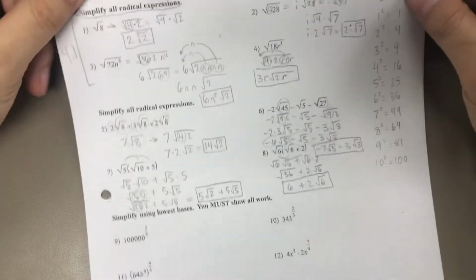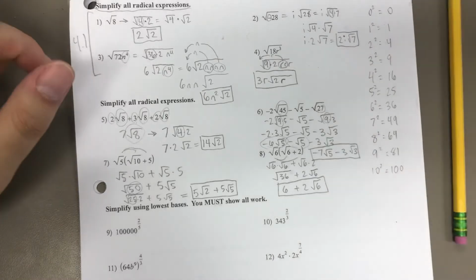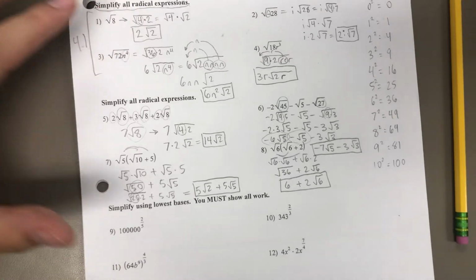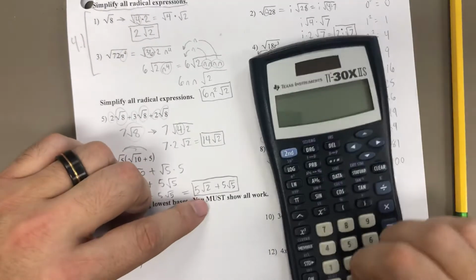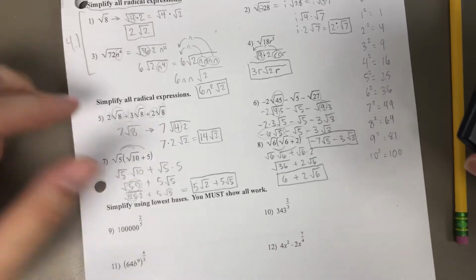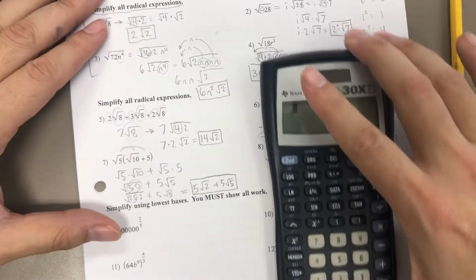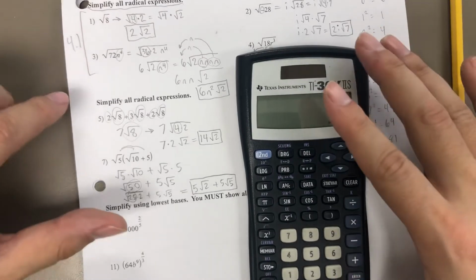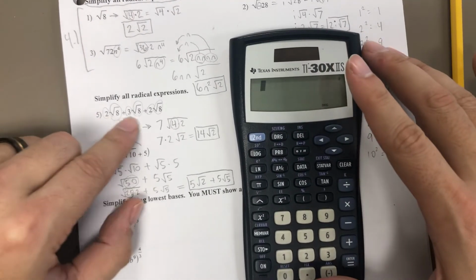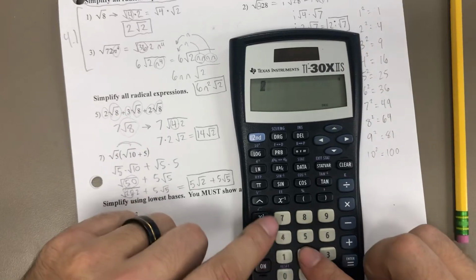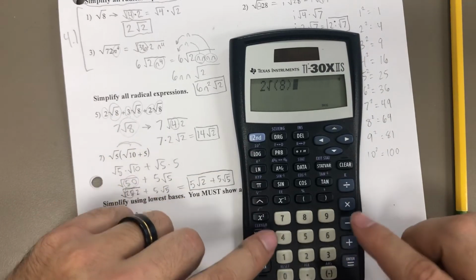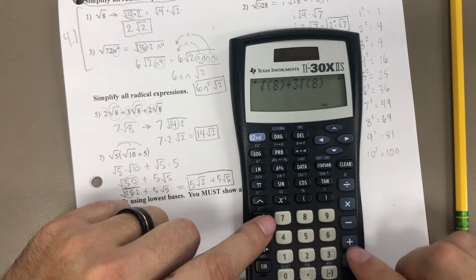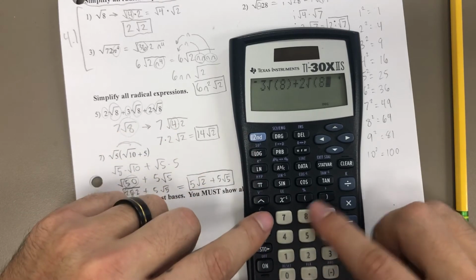All right. And now I'm going to give you a little bit of a hint as to a way that you can check these answers to make sure that they are indeed correct. If you just have a calculator handy, most calculators won't just reduce this stuff flat out. And besides, you need to show work to get credit, obviously, but to check your work at the very end, what you can do is this. You can type in this expression right here as it's written, like 2 square root of 8 plus 3 square root of 8 plus 2 square root of 8.